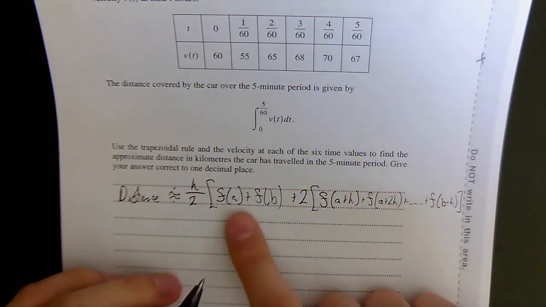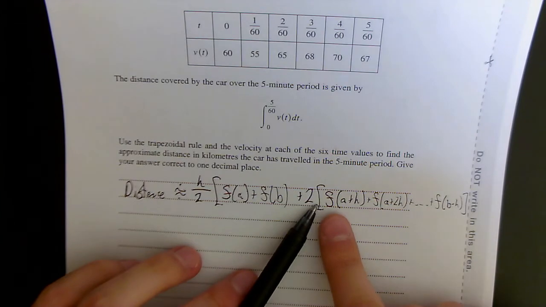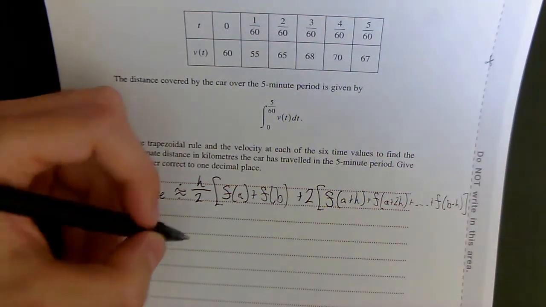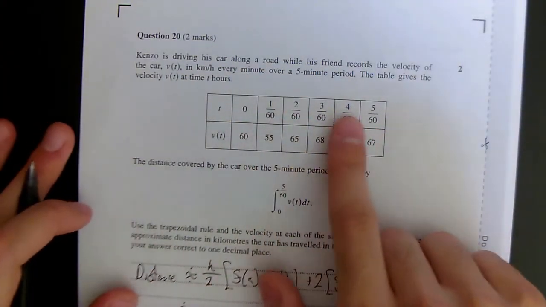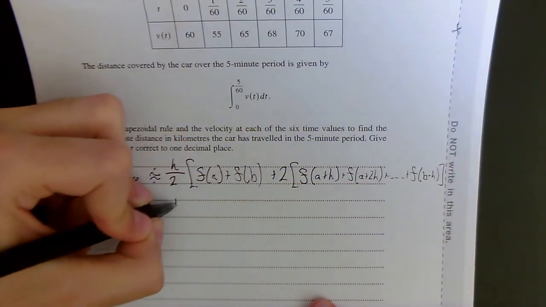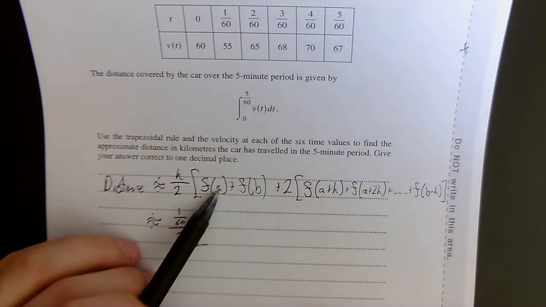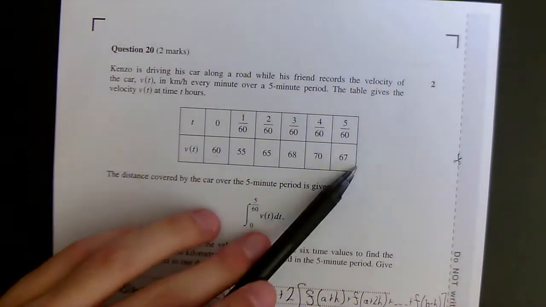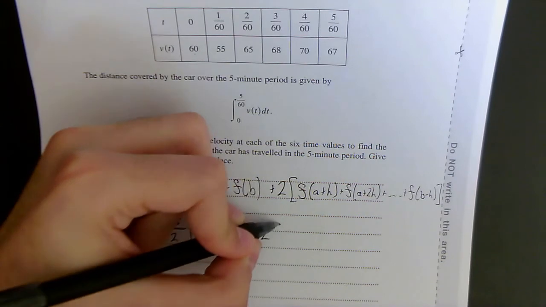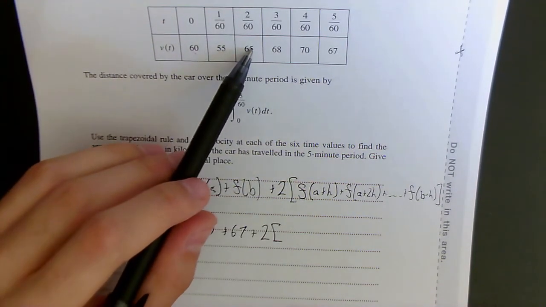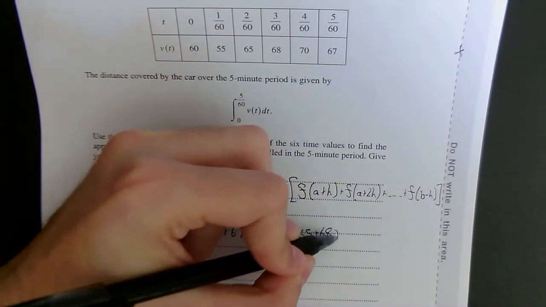So this is basically saying the y value at a and the y value at b added together, plus 2 lots of everything else. So this is going to be h on 2, and our h is 1 on 60 because that's how we're moving every time. So that's going to be 1 on 60 all over 2 outside of the first plus the last, which is 60 plus 67. So I'll fill that in there. Plus 2 lots of everything else. So 2 lots of 55 plus 65 plus 68 plus 70.